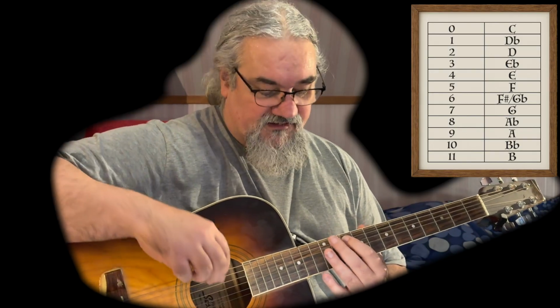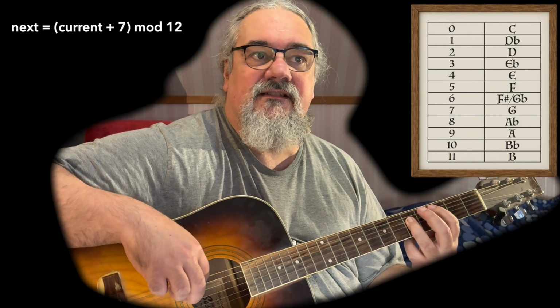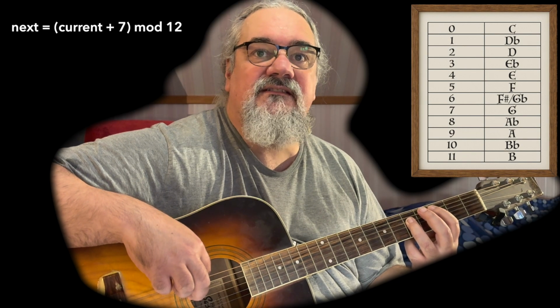So if we put all the notes 0 to 11 in a table, all the possible notes, and whenever we go past C, we start over at 0 again. That's called modular arithmetic or clock arithmetic, because it's like a clock. Whenever you pass 12, you start over at 0. So you can actually put the formula for the next fifth. It's the current note, which in this case is 0, plus 7 mod 12. Mod means that when you get to 12, you start over at 0.